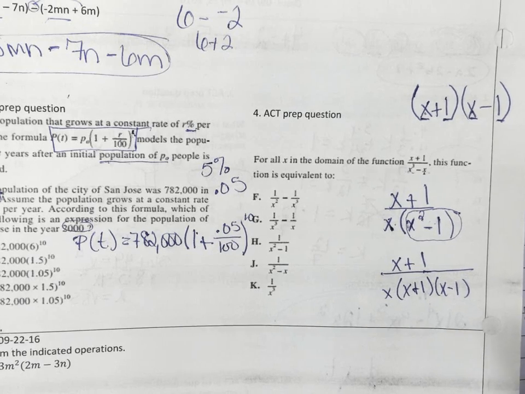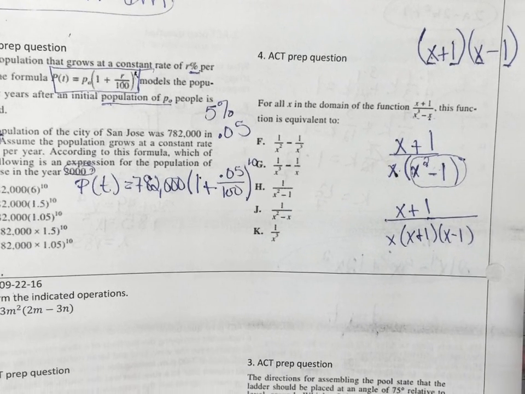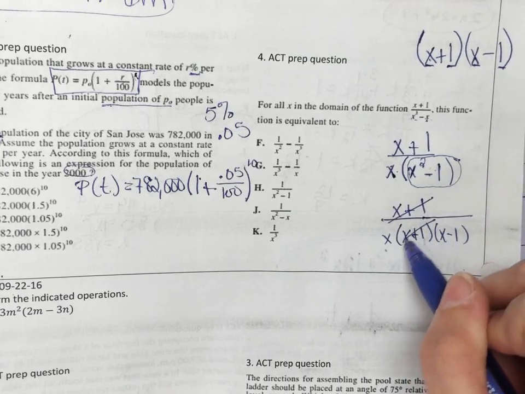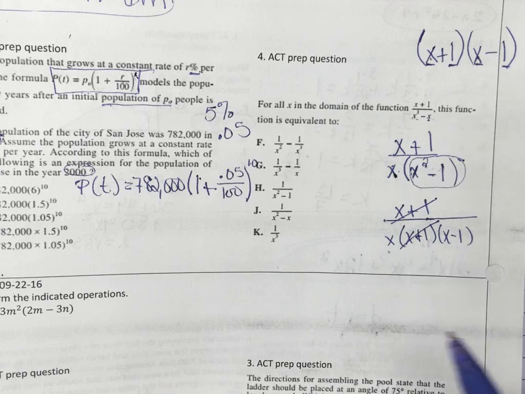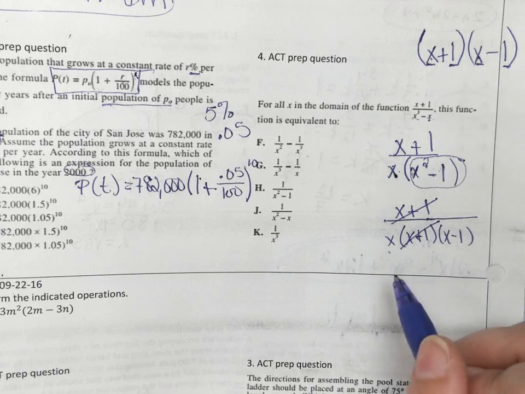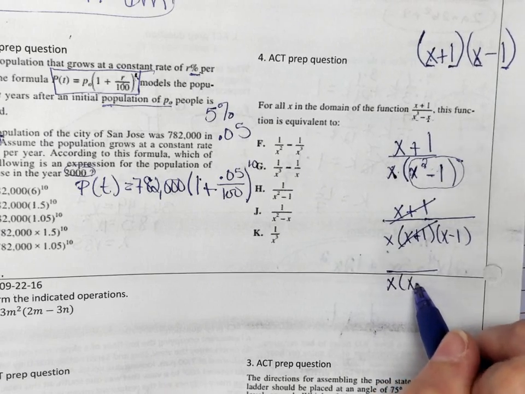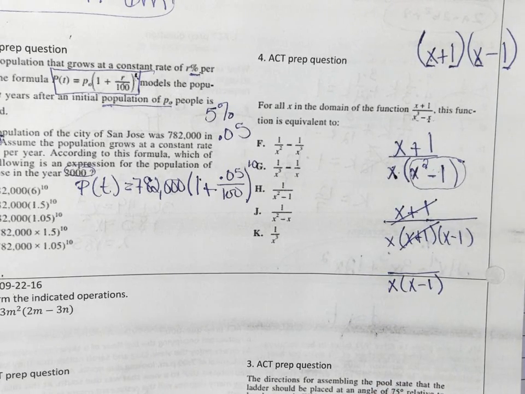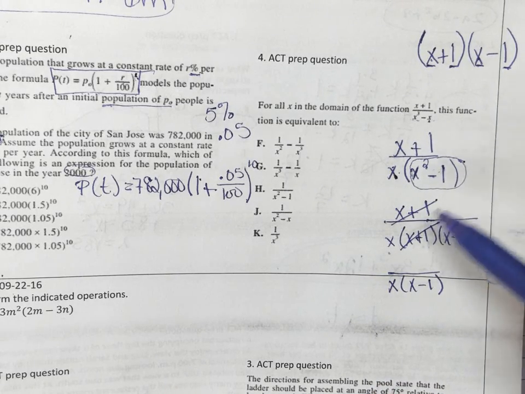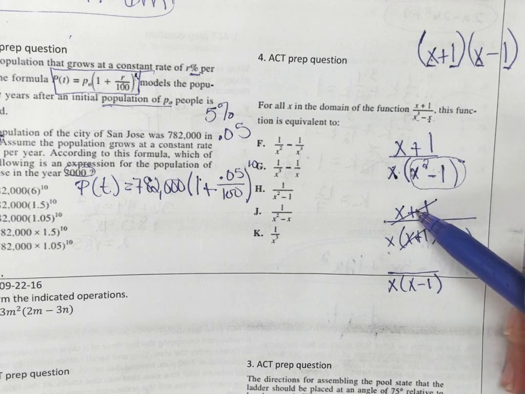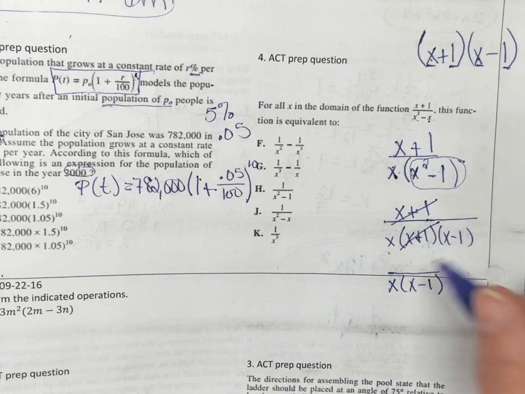Alright, what do you see that goes away? What's the same on top and bottom? X plus 1. There you go, Leslie. X plus 1. Alright, so what do we have? We have x and x minus 1 on the bottom. And when these went away, what number did it leave? 1. Very good.